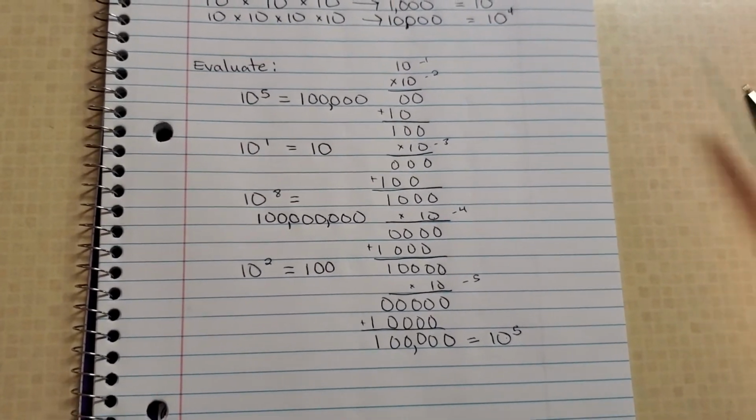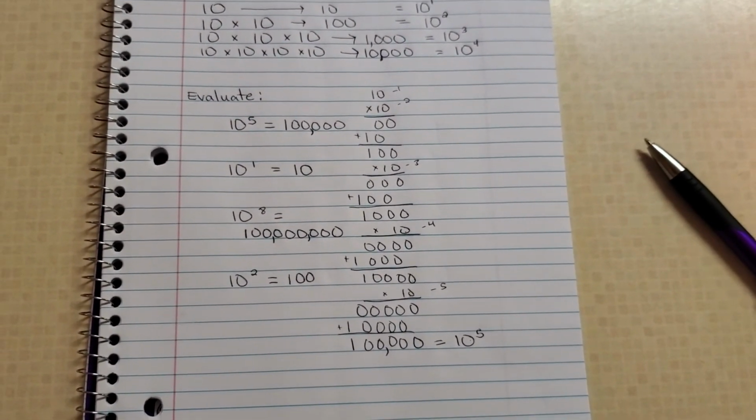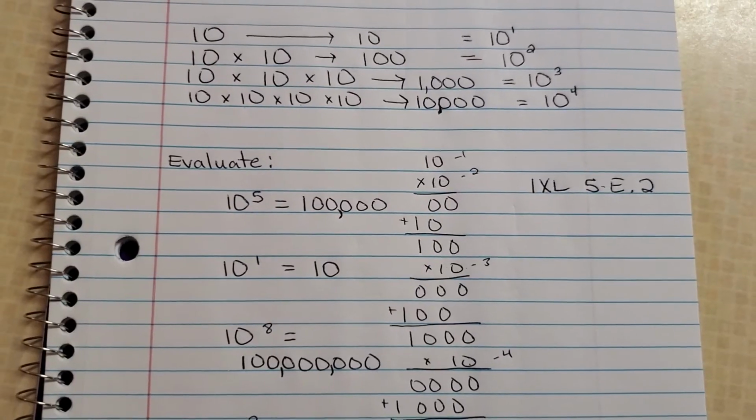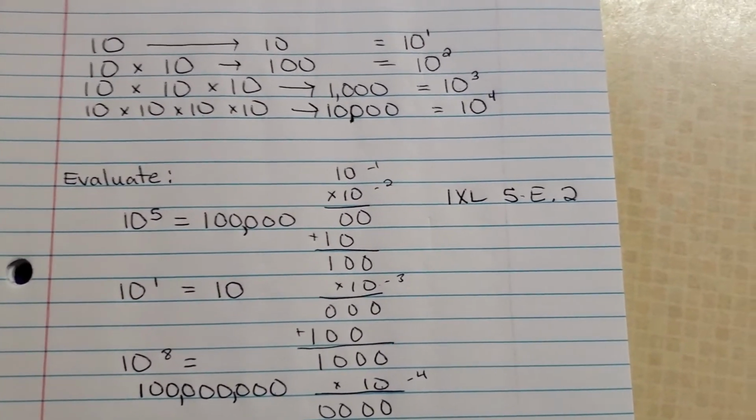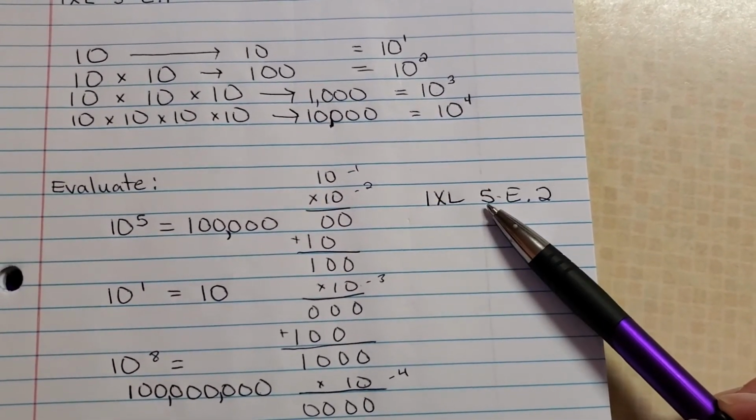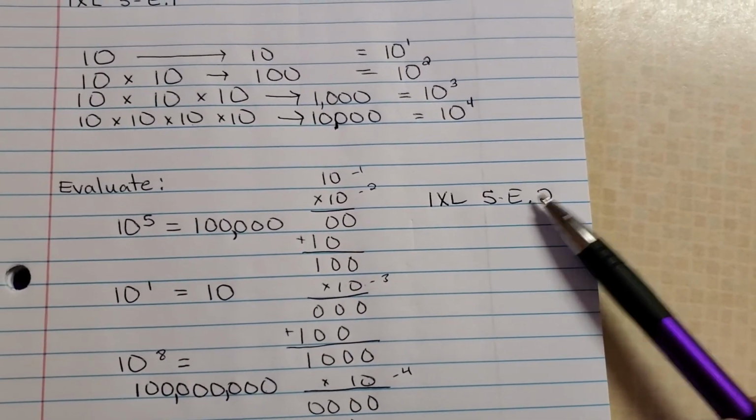So that's what you're going to be doing today in your IXL. And your IXL for today is Math 5th grade, letter E, number 2.